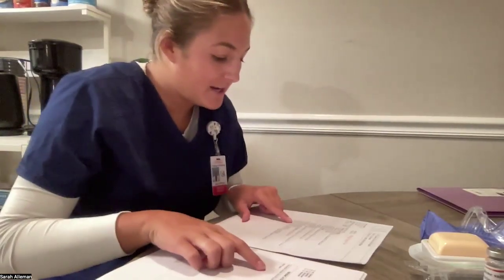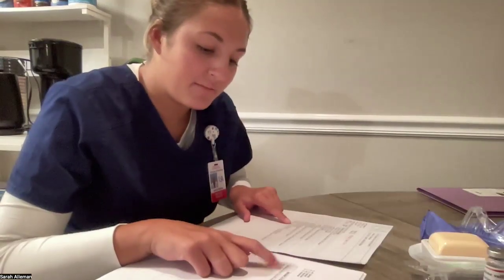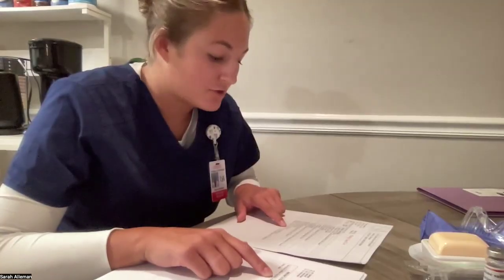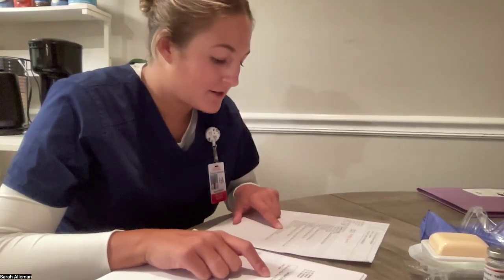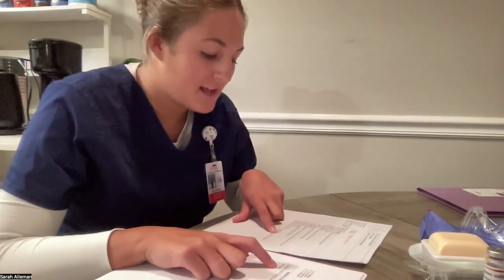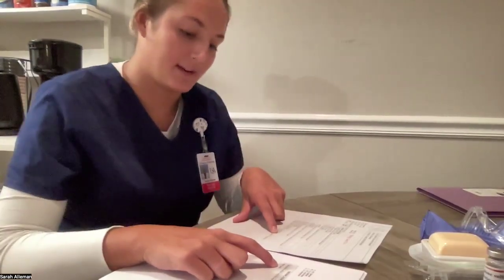My medication is morphine sulfate, 5 milligrams, intramuscular, every 4 hours as needed, and my indication is pain. And for documentation, all parts of a legal prescription are included.